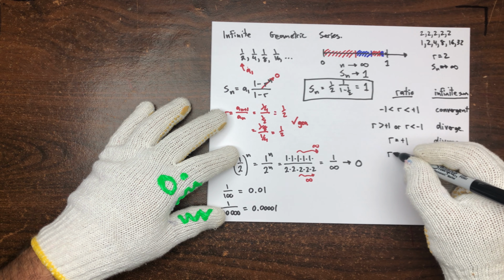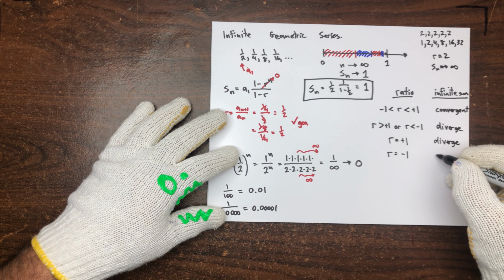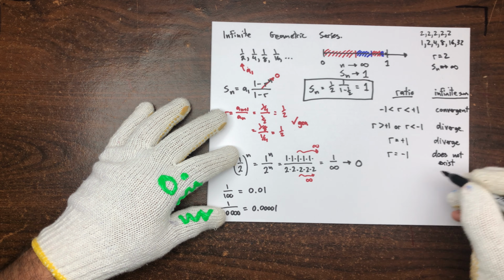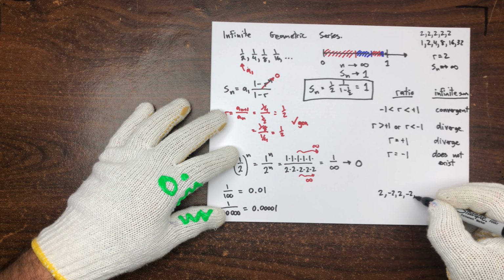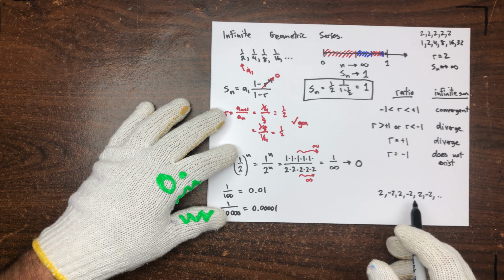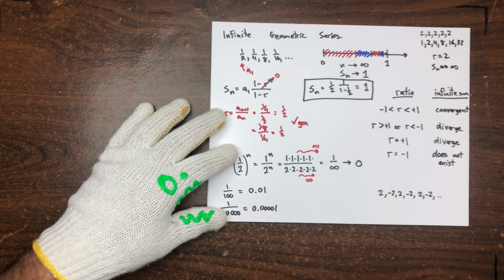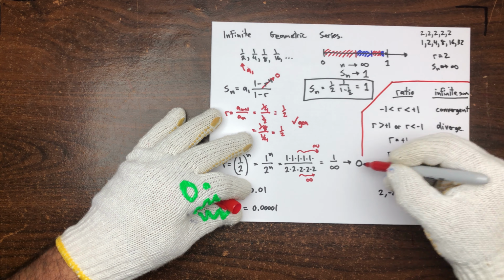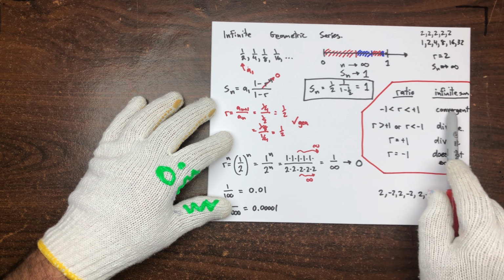And the last one is if r is equal to negative 1, it doesn't really make sense actually. The sum does not exist, because a ratio of negative 1 would mean the numbers look like this: 2, negative 2, 2, negative 2, 2, negative 2. So which one do you land on? You'll always flip back and forth. It'll be 0 or 2, 0 or 2, 0 or 2. So it doesn't really exist. So those are the things that you need to memorize. Well, the only thing you really need to memorize is that the ratio needs to be between negative 1 and positive 1, and you'll have a convergent series.